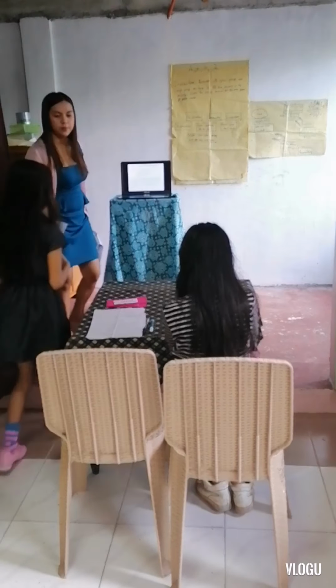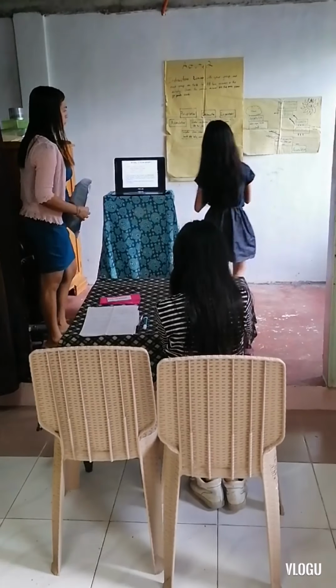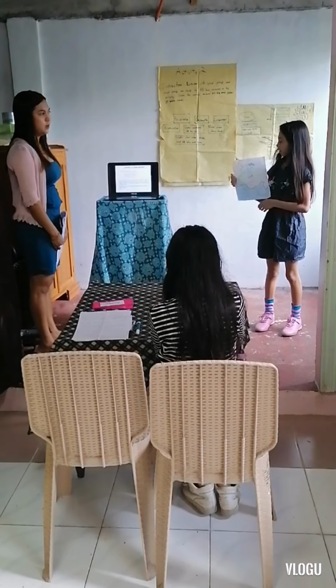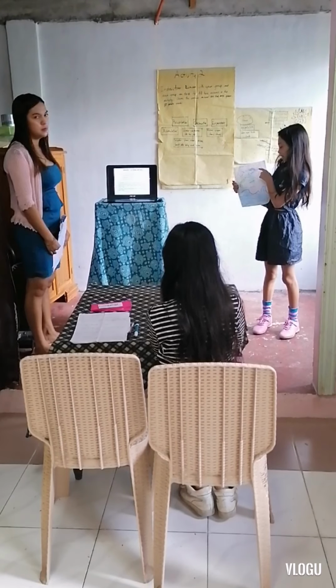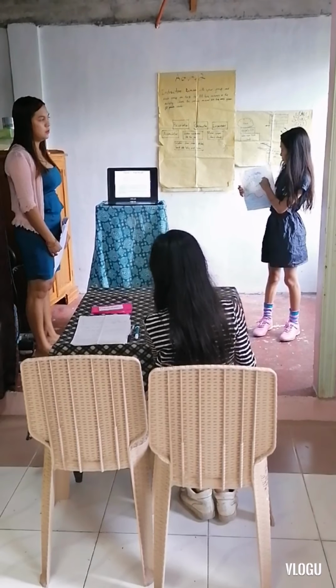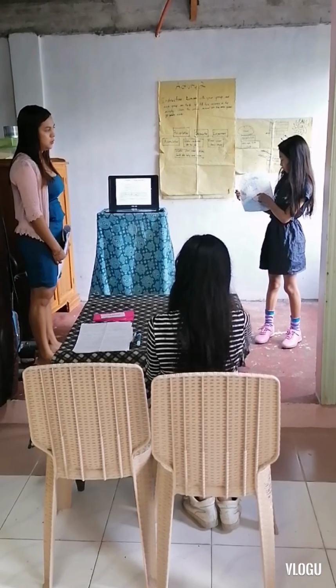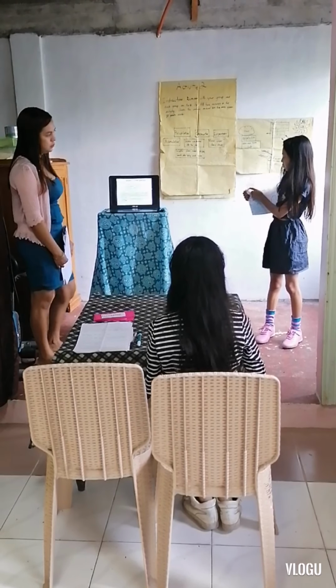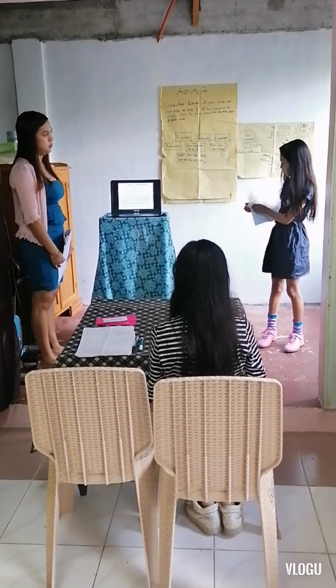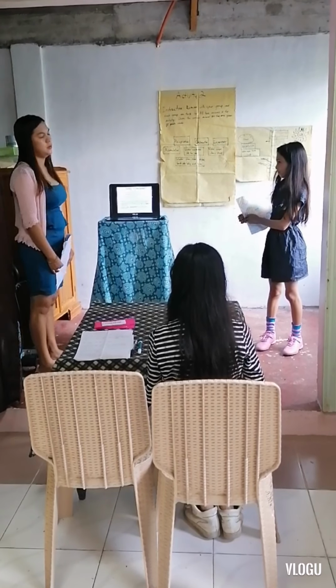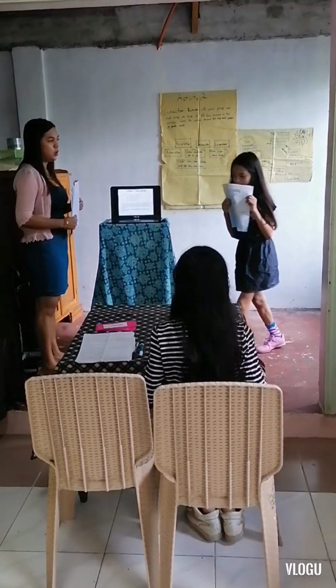This is the water cycle: condensation, precipitation, infiltration, transpiration, evaporation. Okay, very good, group 1.